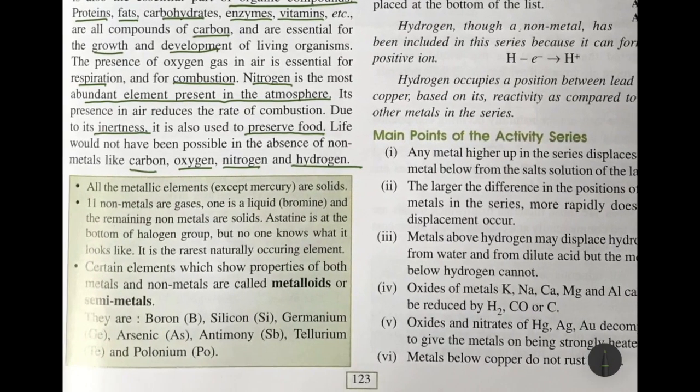Now all the metallic elements, all metals are solid, exception is mercury. So if you are to name a liquid metal, what will your answer be? Mercury, okay? Now out of the 17 non-metals that we know, 11 are gases, one is a liquid, the only liquid non-metal is bromine, and the remaining non-metals are solids.